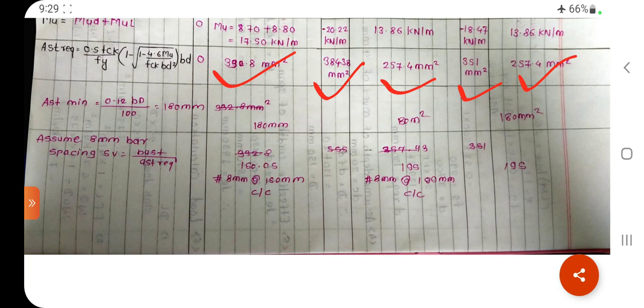So the spacing over here will be 150.05, meaning 150 mm, 195 and 195. Spacings are calculated for the span, not for the support.